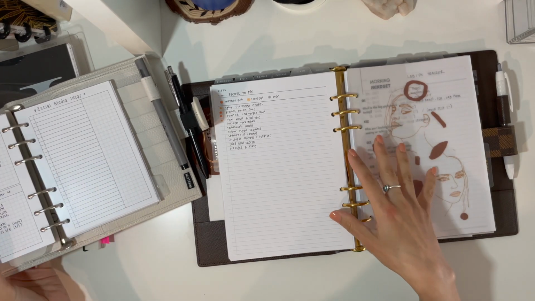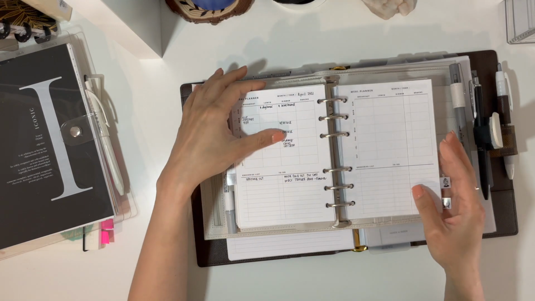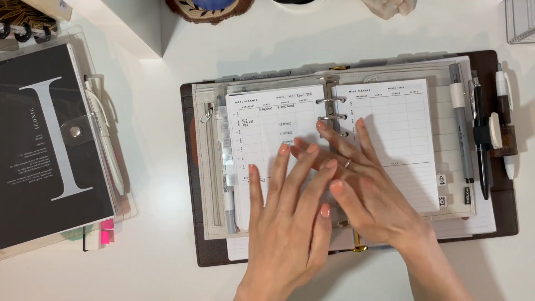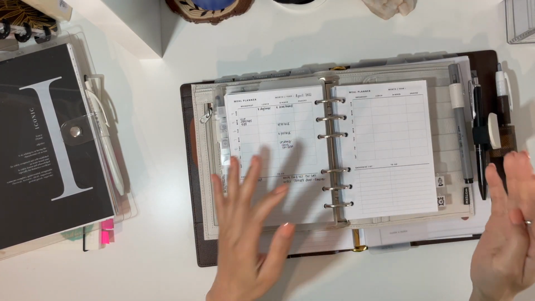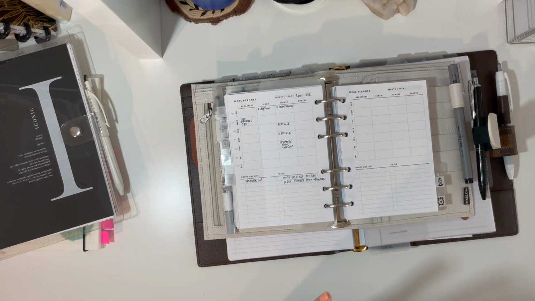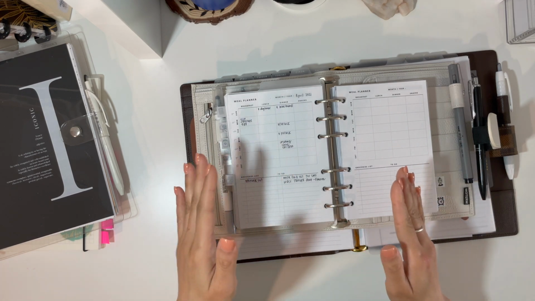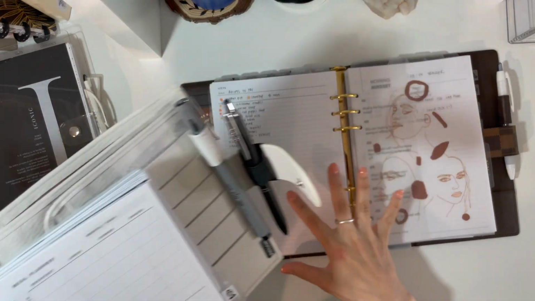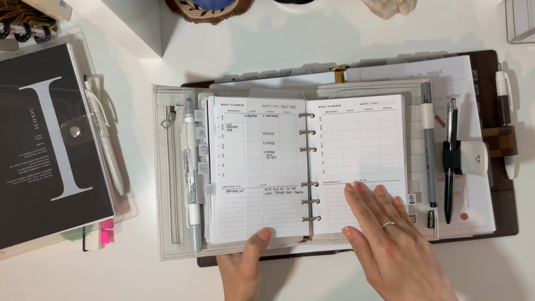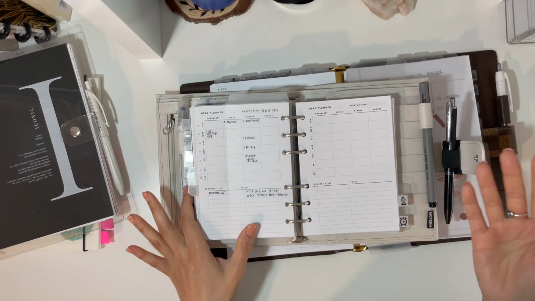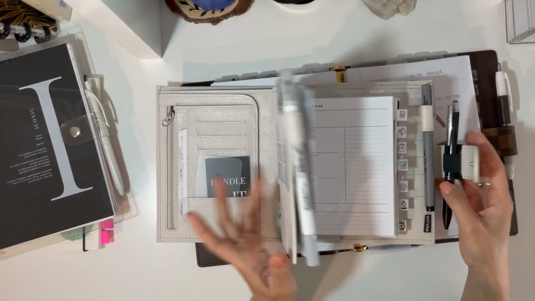And then here I'm actually going to transfer from my extension to my EDC, and I am using this meal planning insert by Simple and Trendy Co. So if I don't have an idea of what I want to eat, I tend to reference these lists in my extension and then just transfer the information on here. So that's another example of information migration.